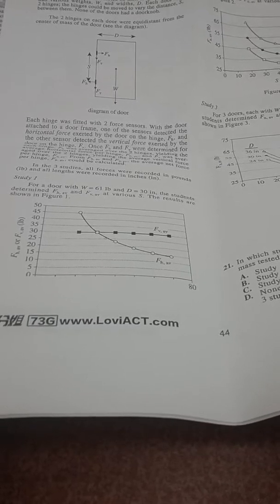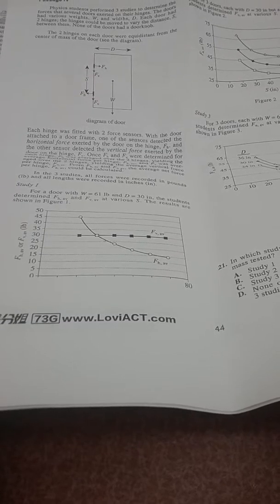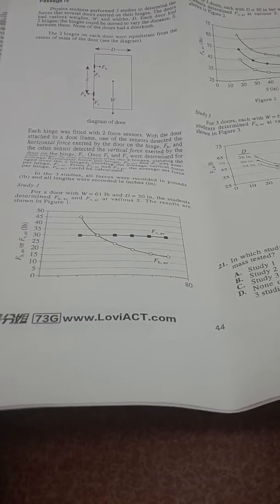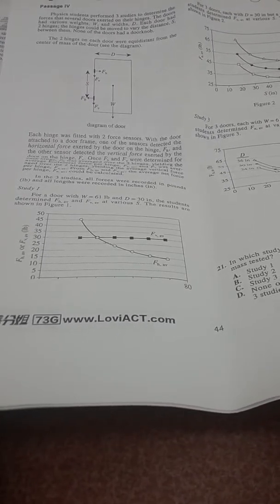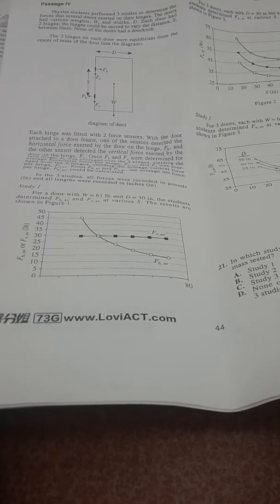From FH average and FV average, the average net force per hinge, Fn average, could be calculated. In the 3 studies, all forces were recorded in pounds (lb), and all lengths were recorded.